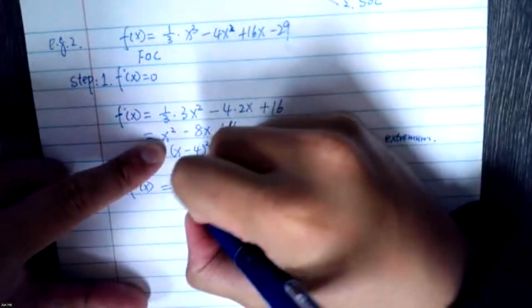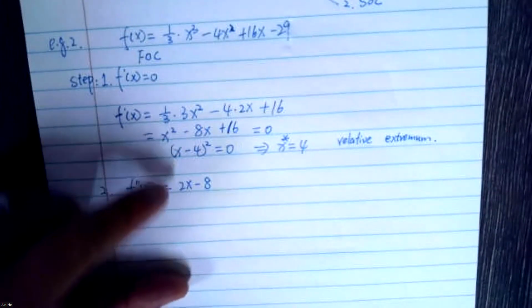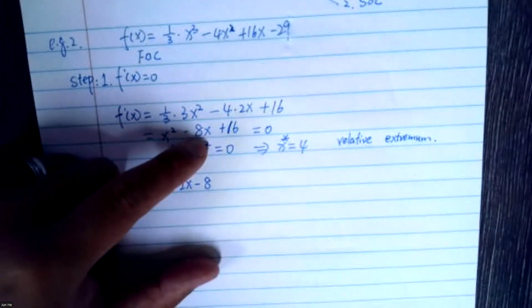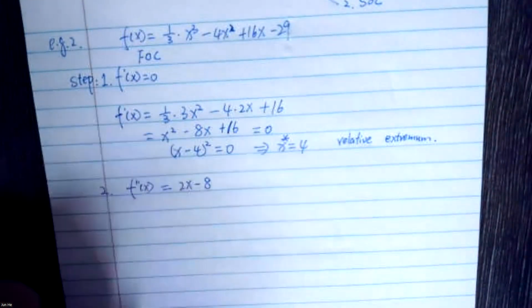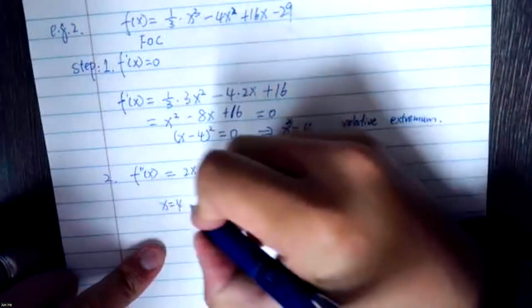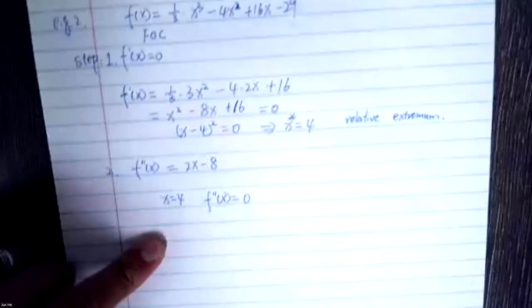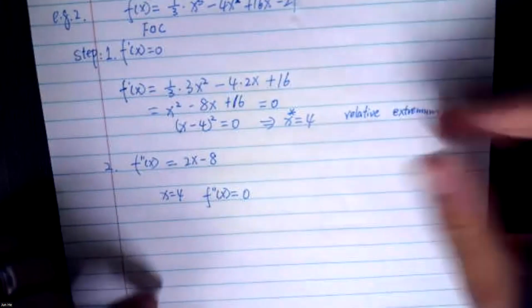So it is 2x minus 8, right? The derivative of x squared is 2x. The derivative of minus 8x is minus 8. So when x equals 4, f double prime x equals 0. It's just equal to 0, right?